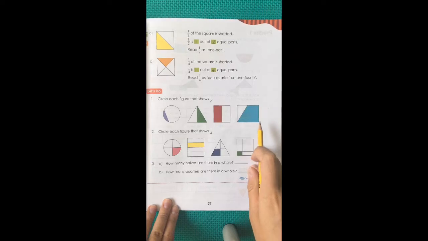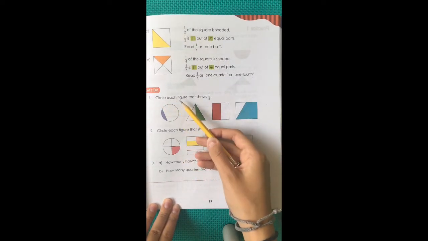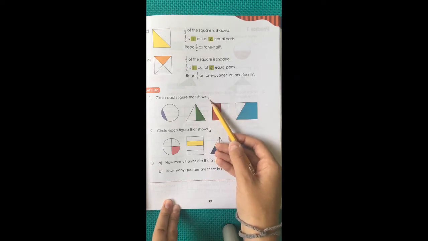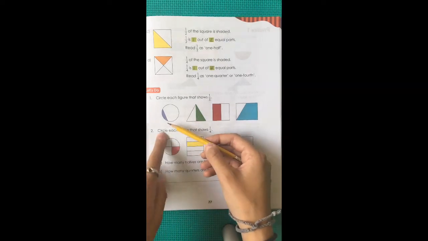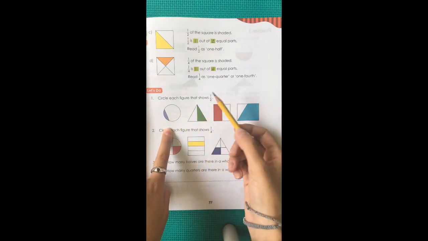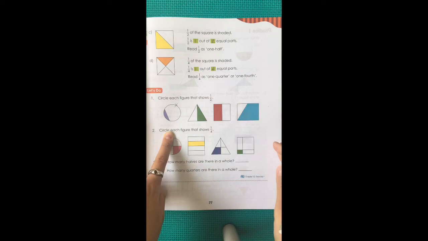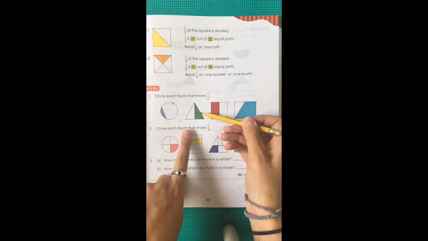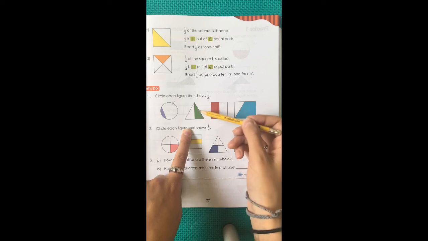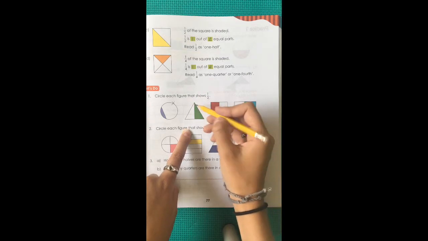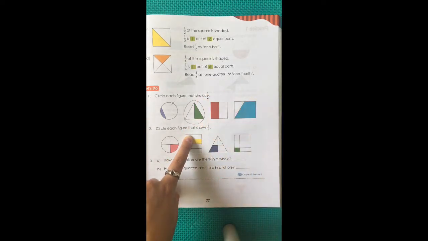Now let's do it together. Circle each figure that shows half. Remember, the only time it can show half is if I have shared my shape equally. So look at the first one. Do you think this is fair? Do you think this is equal? No. So this one is not equal. Let's look at the next one. Do you think these pieces are equal? Yes, they are. So this figure shows 1/2.